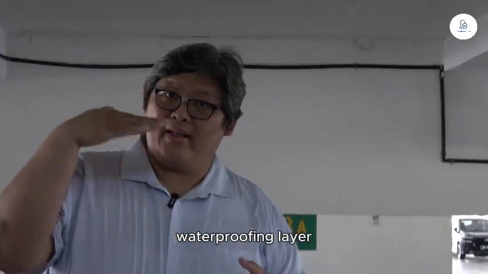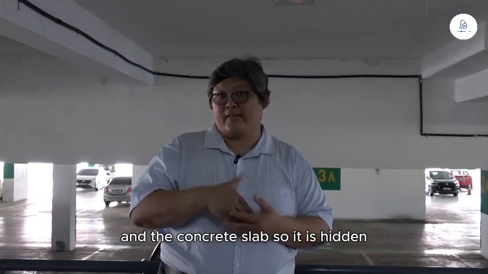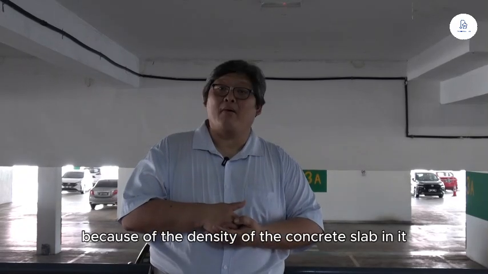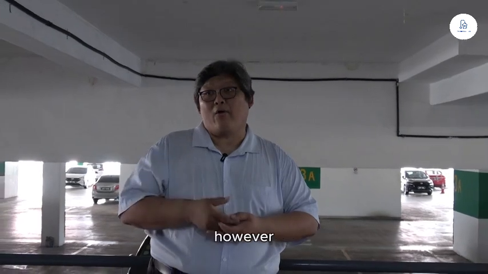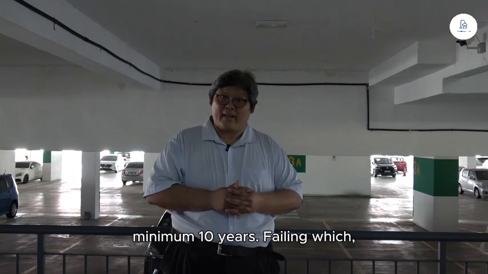Bear in mind, the waterproofing layer is actually sandwiched between the cement screed and the concrete slab, so it is hidden. And the failure typically takes time because of the density of the concrete slab. It needs perhaps 2 to 3 years to surface. However, it always carries a 10 years warranty for a new project, minimum 10 years.